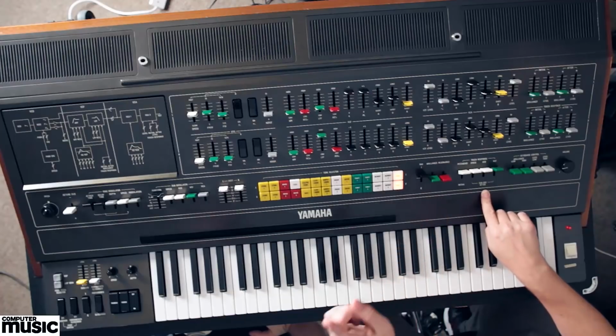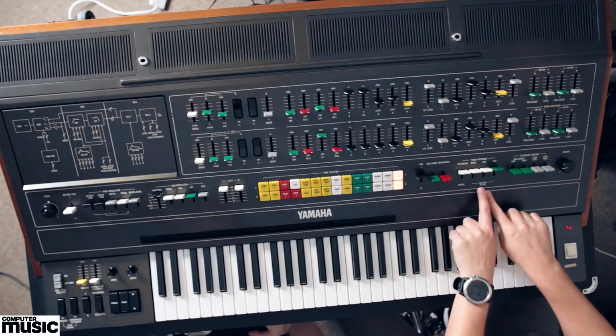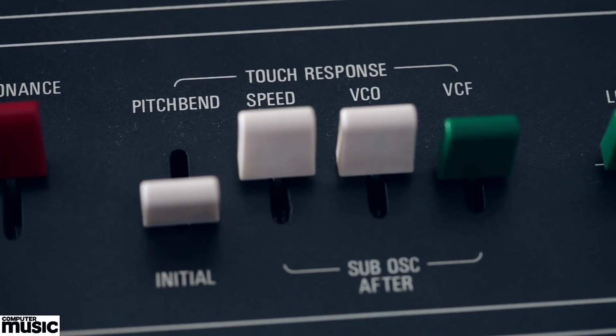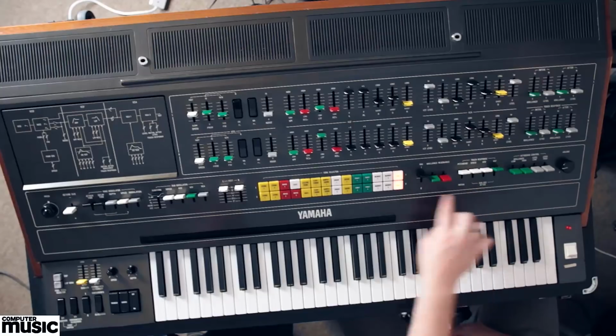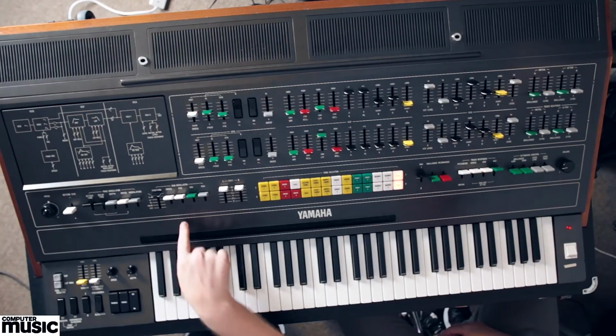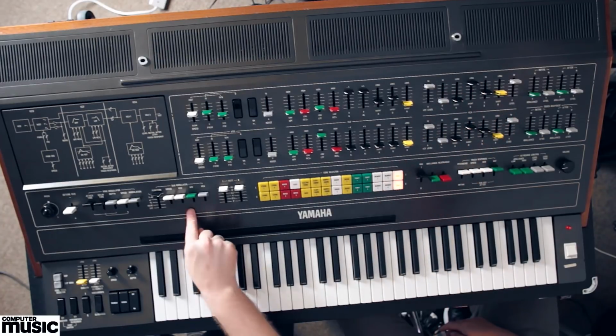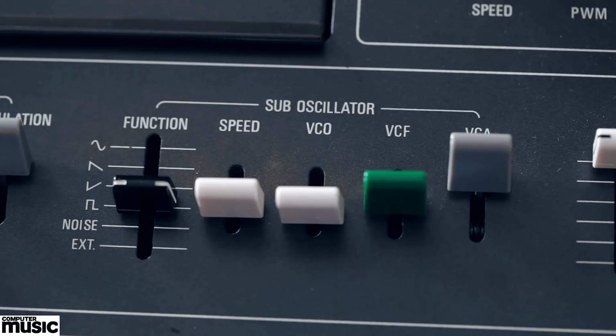Next to that is the touch response section, but it makes sense for us to jump over to the sub-oscillator first. And then we can talk about that one. Again, these are aftertouch controls, but as you can see, these three are related to the sub-oscillator. Now, we've already got our sub-sine oscillator over there, so this isn't actually an audible oscillator. This is the synth's LFO.